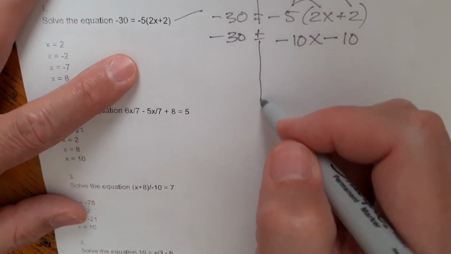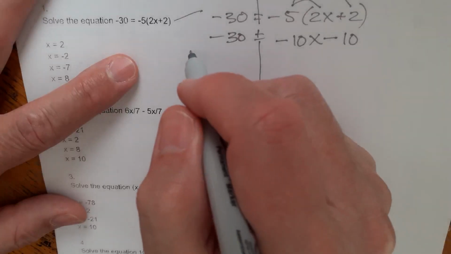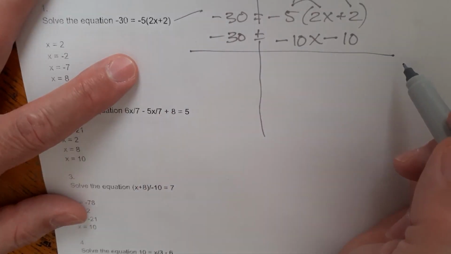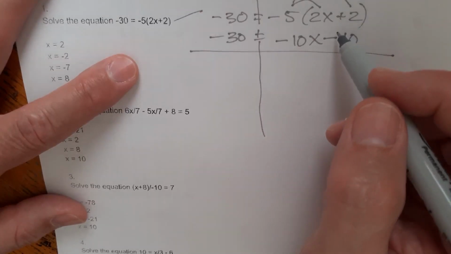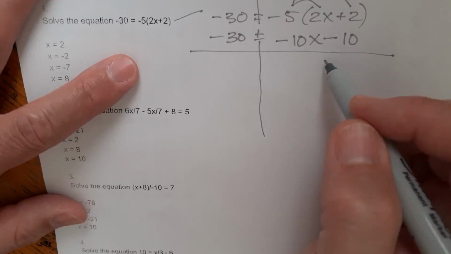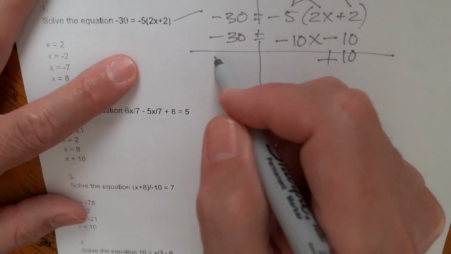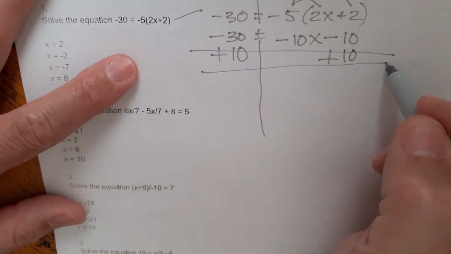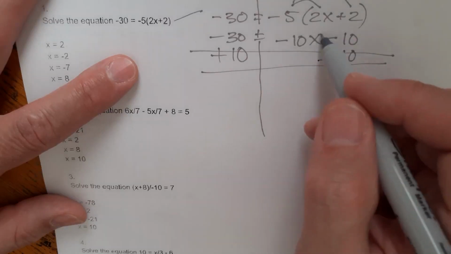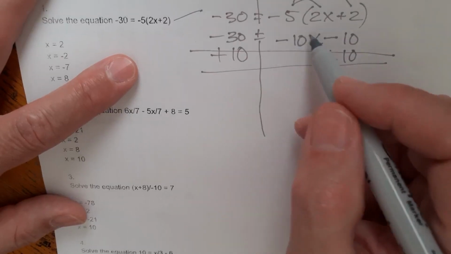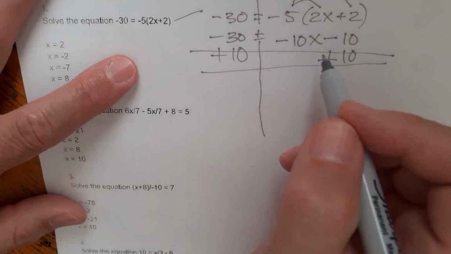Remember, there's a center line right down through the equals. Actually, in this case, we're going to say plus 10 on both sides: plus 10 to the right, so therefore we do it to the left. Why did we do plus 10? Because it's the opposite operation of this minus 10, which is bothering the x. We're trying to isolate the x.